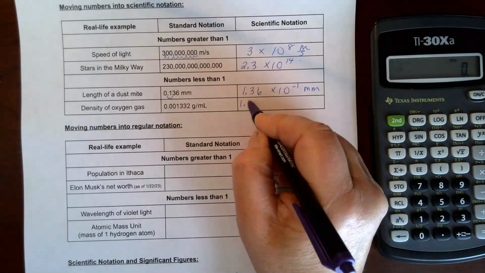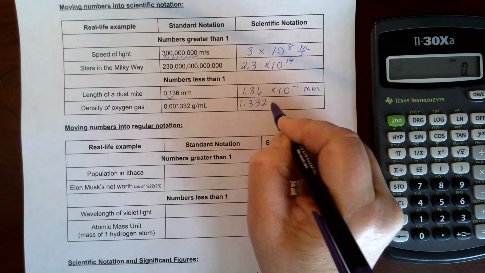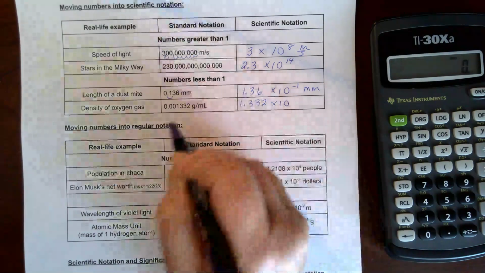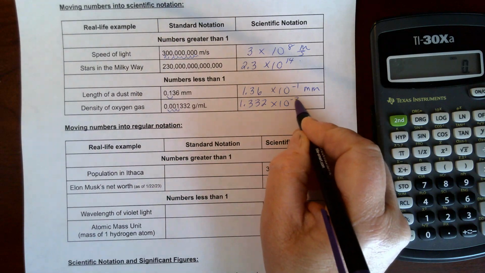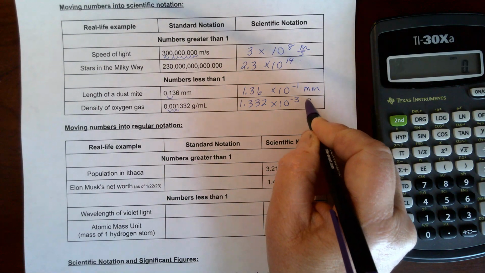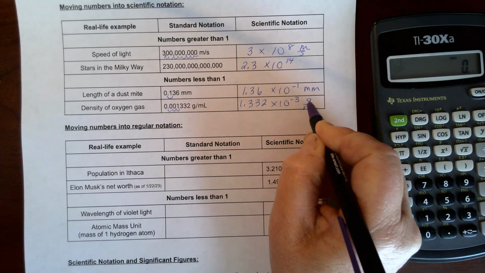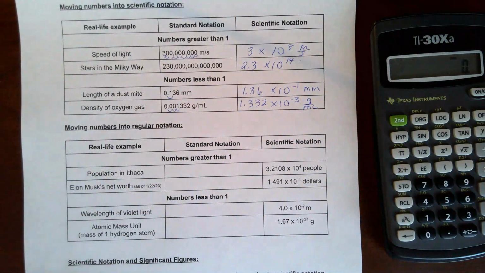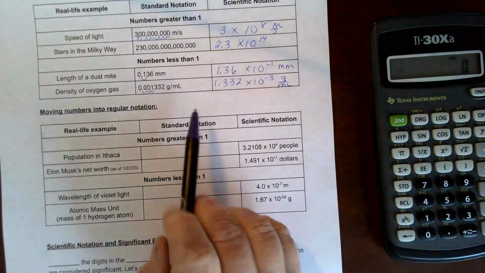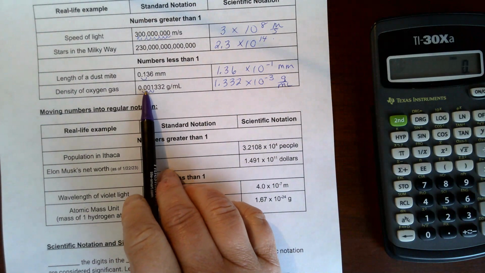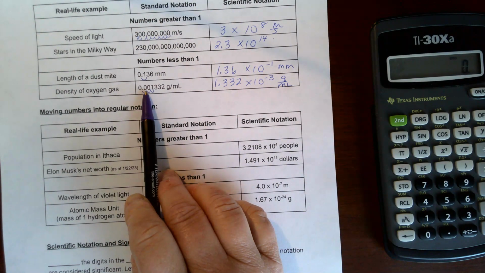Our last value is 1.332 times 10 to the negative 3 grams per milliliter. Notice that when we did this, the leading zeros dropped out.